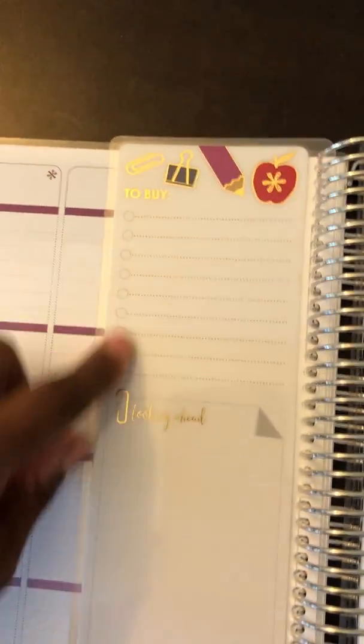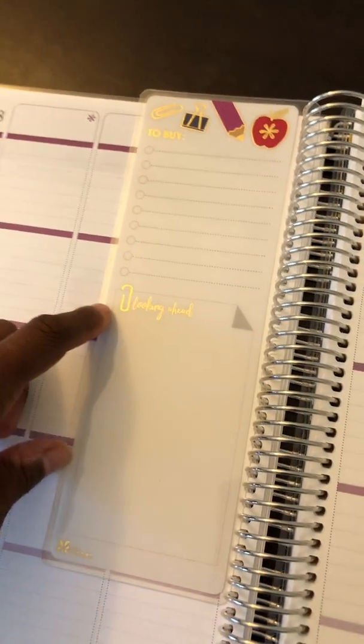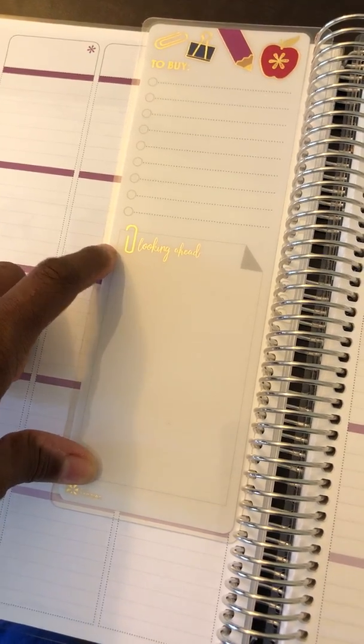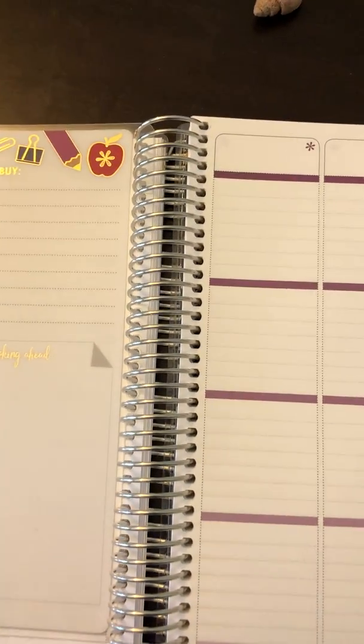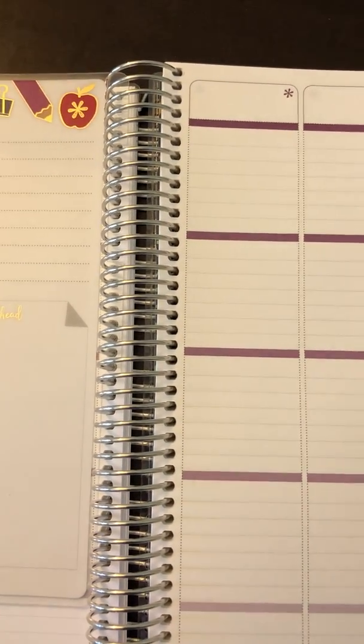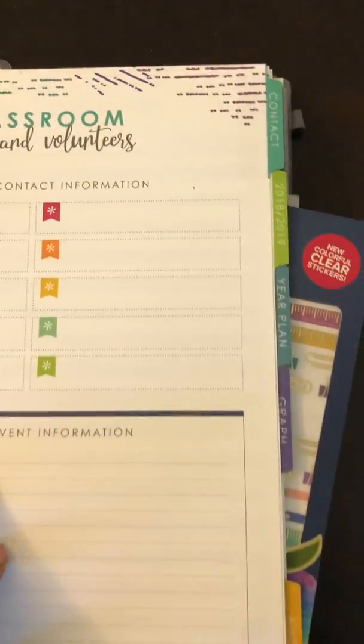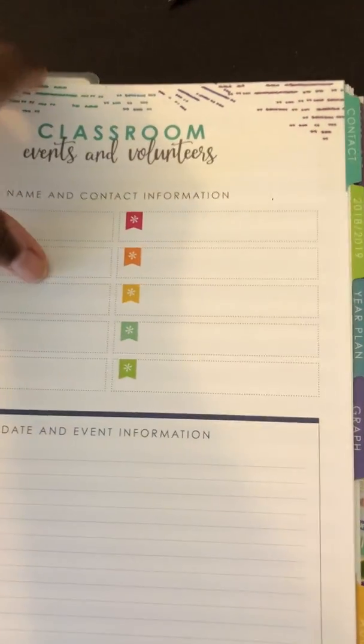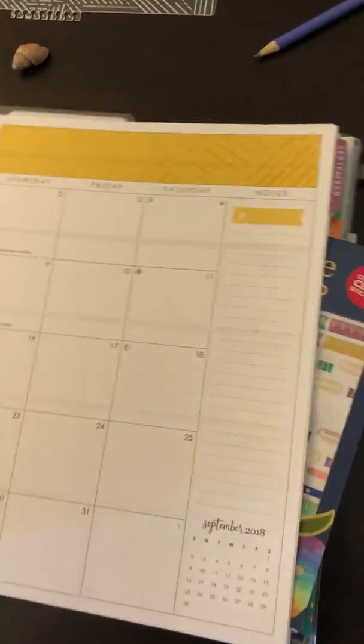And then what to buy, and what does it say? Looking ahead. So those are some of the things I would tell you. This is probably one of the best planners they made. And I think this is number 5 for me. This is my 5th teacher planner with Erin Condren. So the fact that they truly did listen to their teachers and the consumers is fantastic.